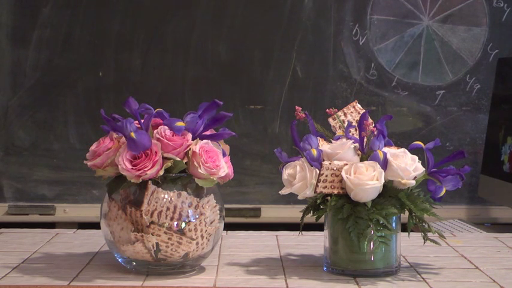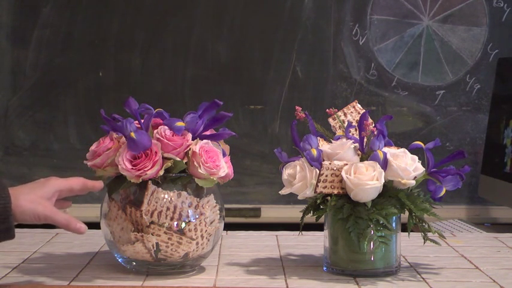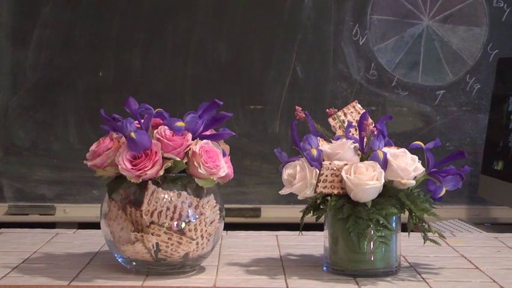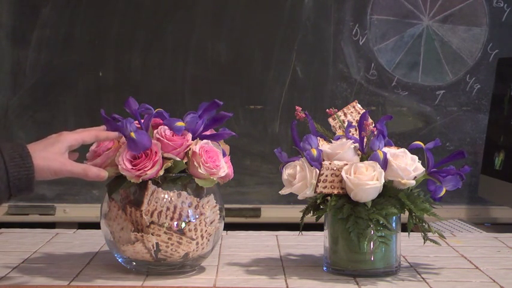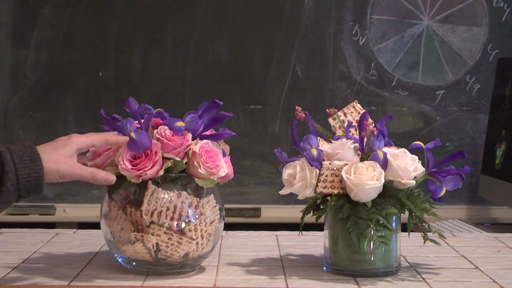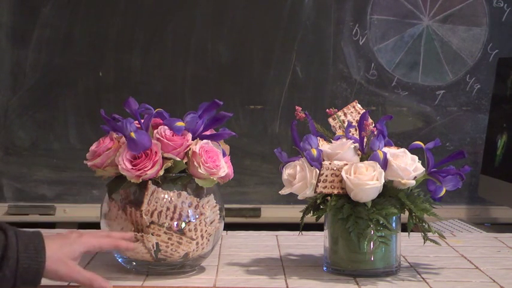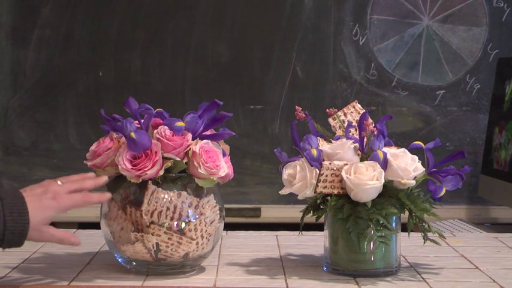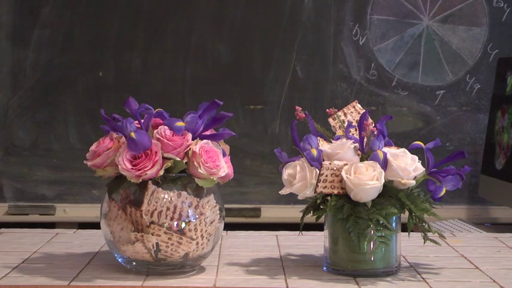My viewer, you may wonder, how did we achieve this effect? Very, very simply. We put a container inside a container. In other words, the media that holds our flowers, where it's wet, is not touching our matzah at all, and in that way we don't have any issues or any problems with the matzah getting soggy or gross looking. It looks really great here simply because it is separate, outside of another container that contains our florals.